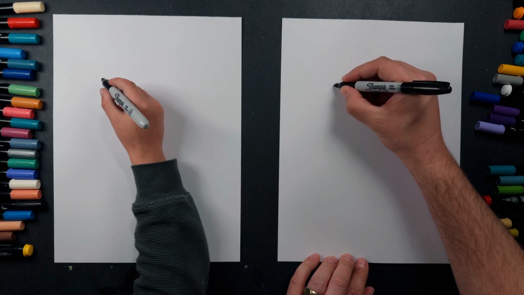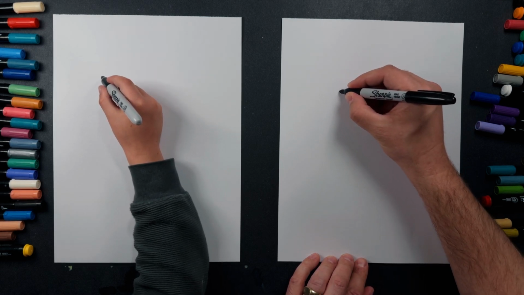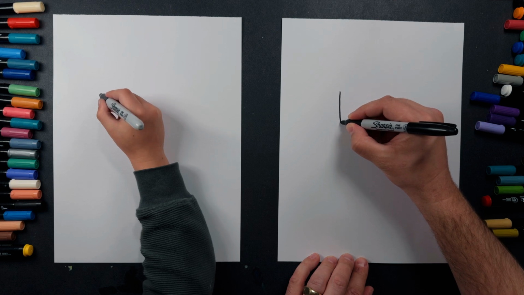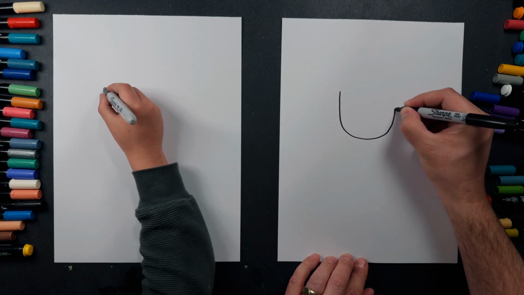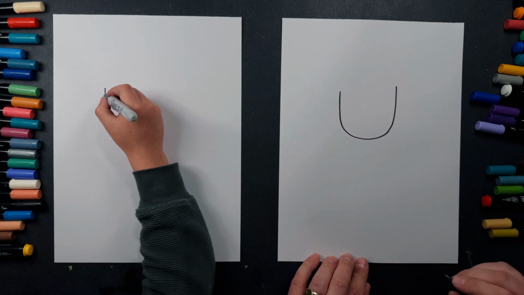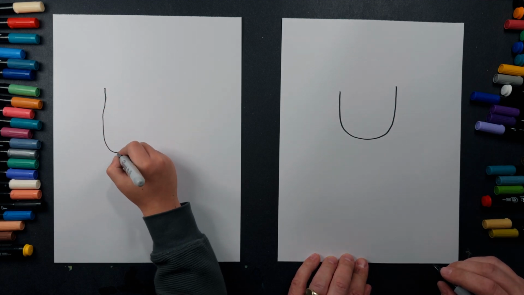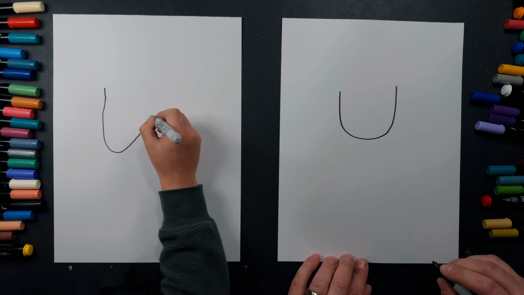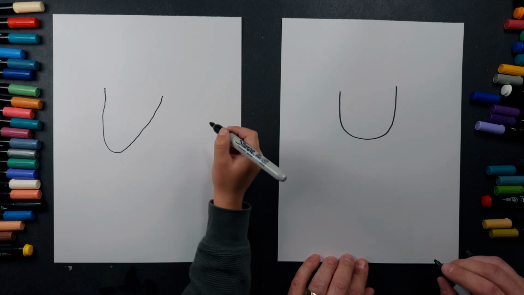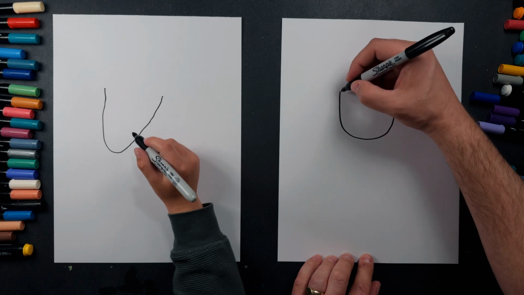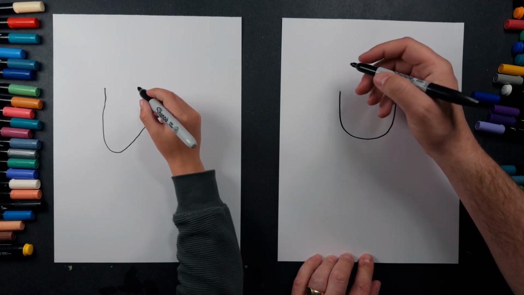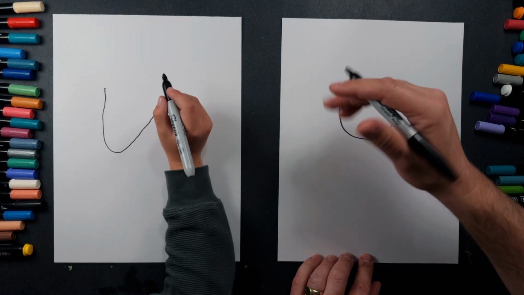So we're going to start right here. Go down. Do that. Big U. Nice. I love it. And then now we're going to draw Eevee's ears. They kind of look like big long diamonds.